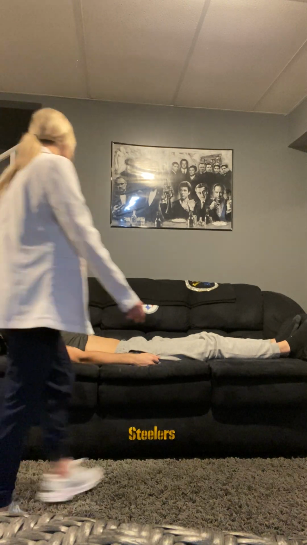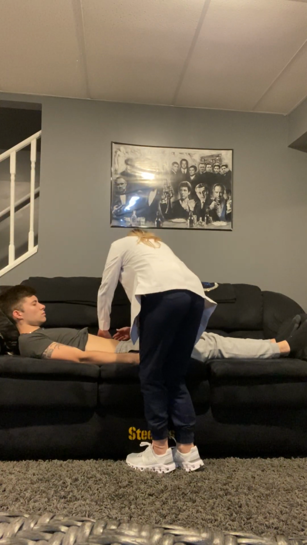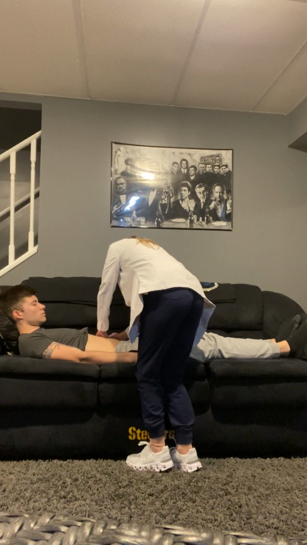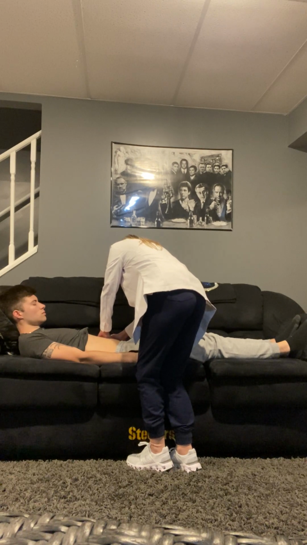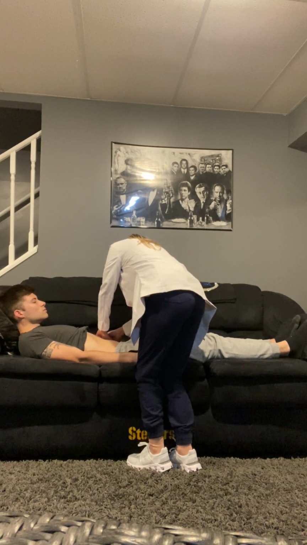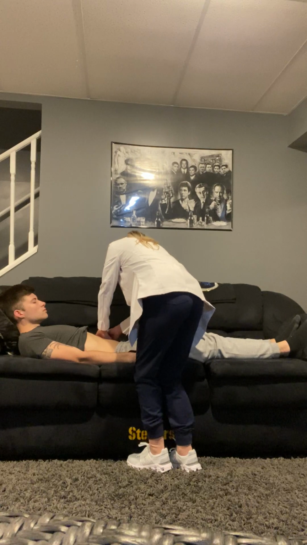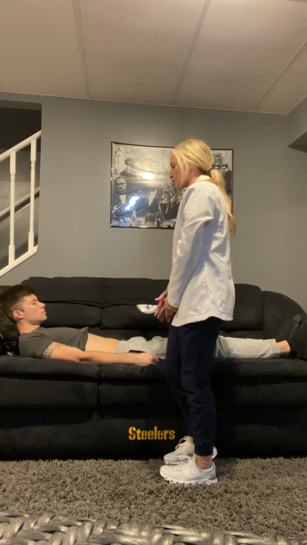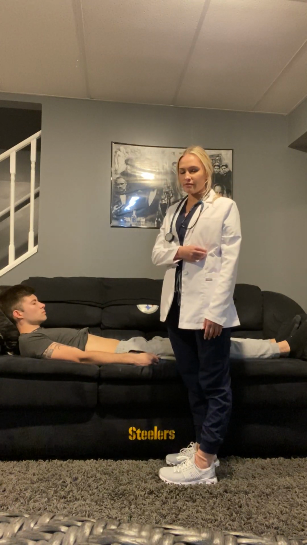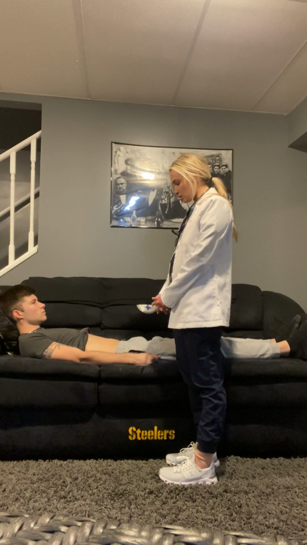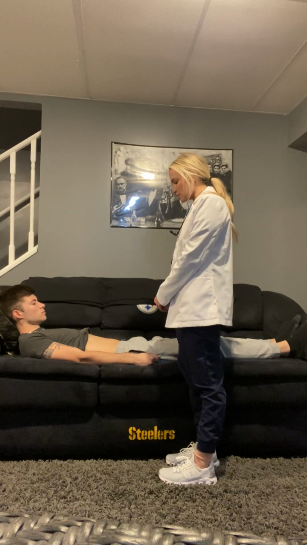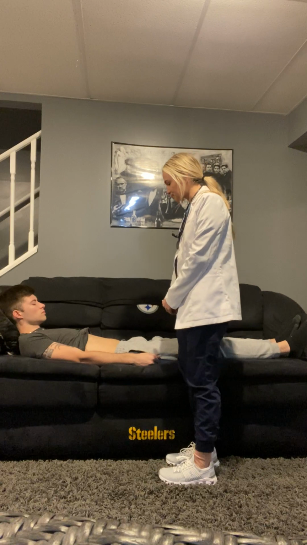Now I'm going to percuss over the spleen. And take a big deep breath and hold it. Good. Breathe like normal. So there's tympany heard over the spleen, which is a good finding. Sometimes when the spleen is enlarged, you'll hear a dullness, but the spleen does not appear to be enlarged.